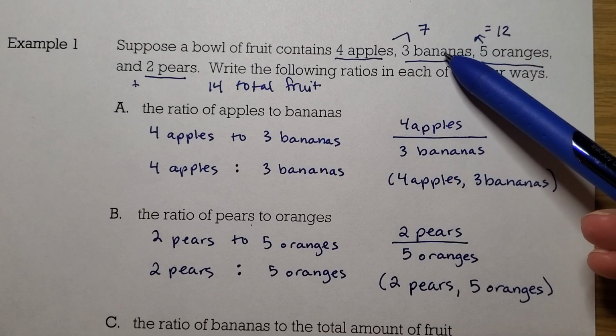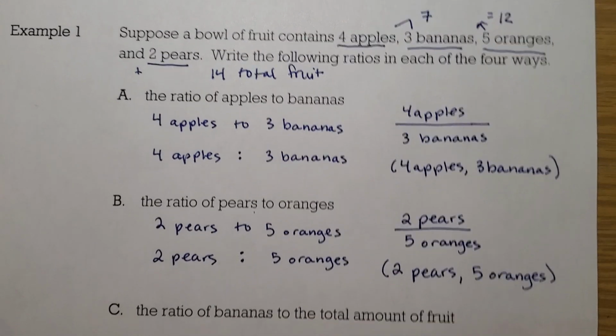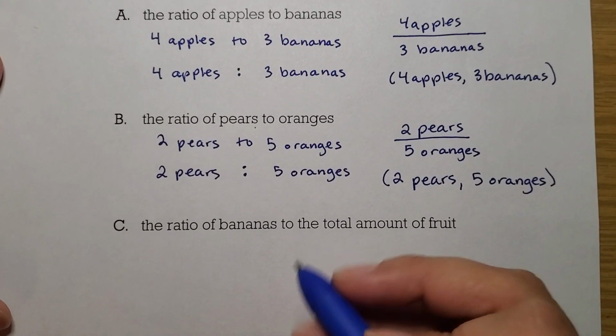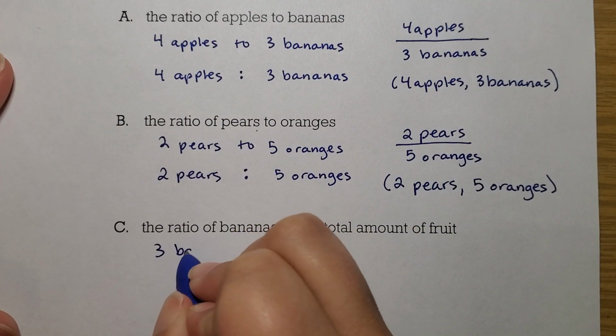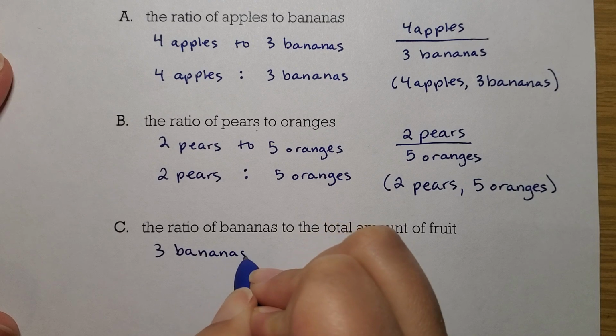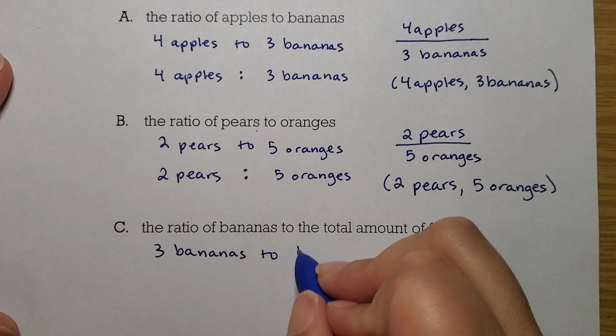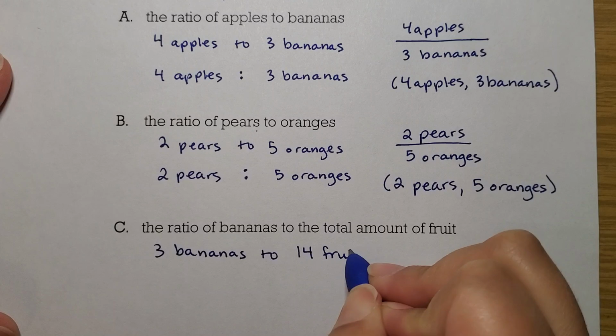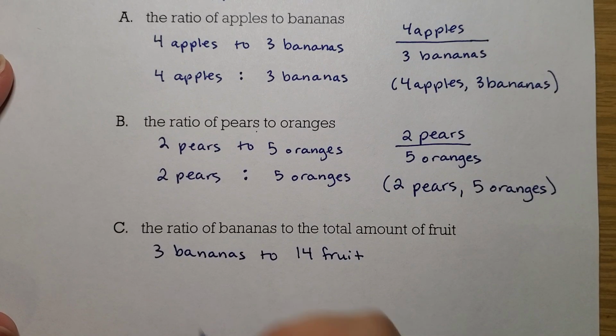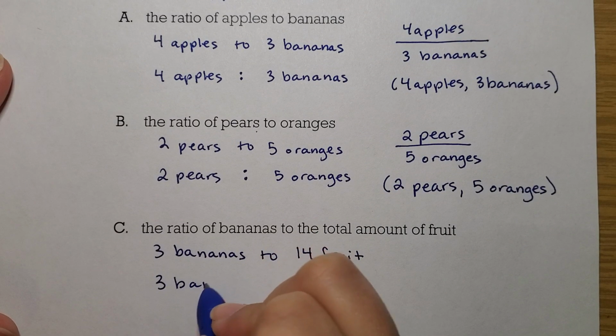So we had 3 bananas, so we can once again write our ratio like 3 bananas to 14 fruit, or we can use the colon notation.